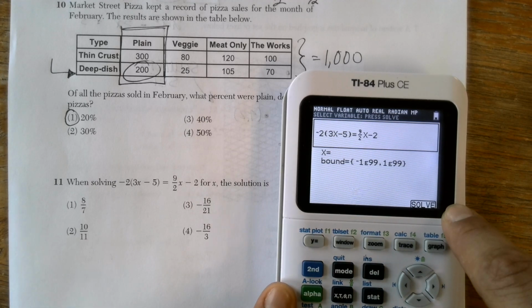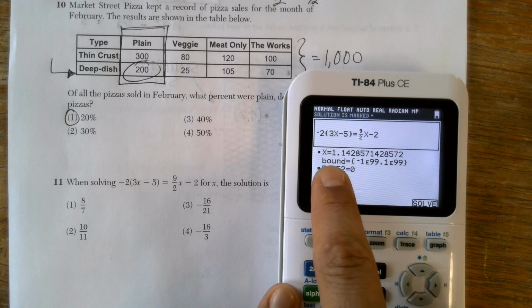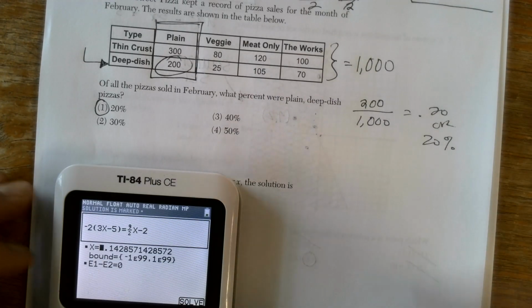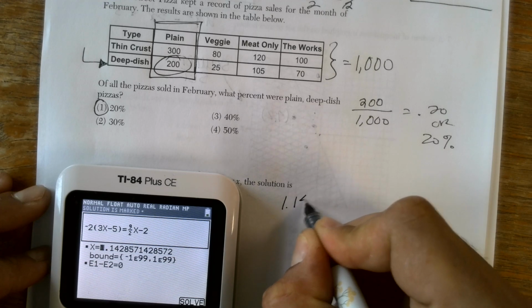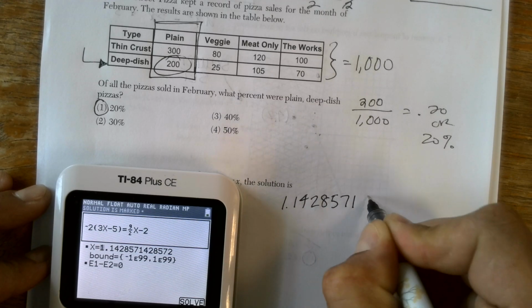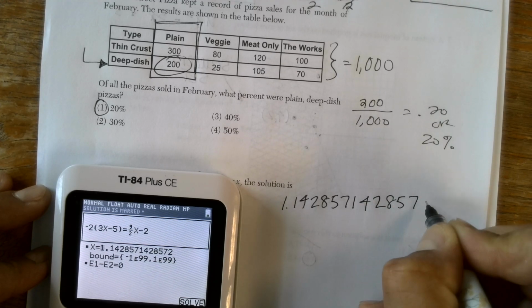or if you're using this calculator, you're just going to go ahead and press the graph button, which is going to solve it. This right here is a number that you need to write down, so we're going to write that number down. 1.142857142857.